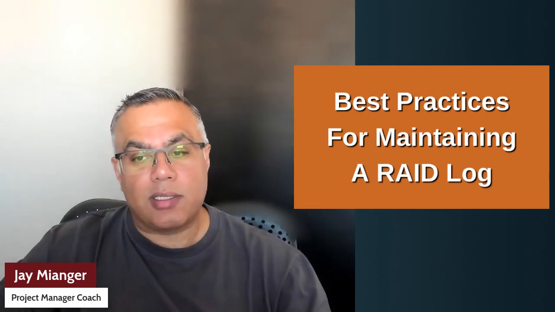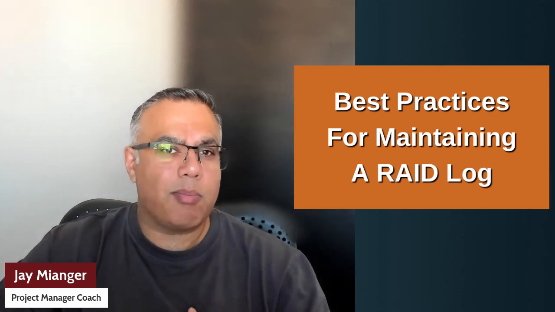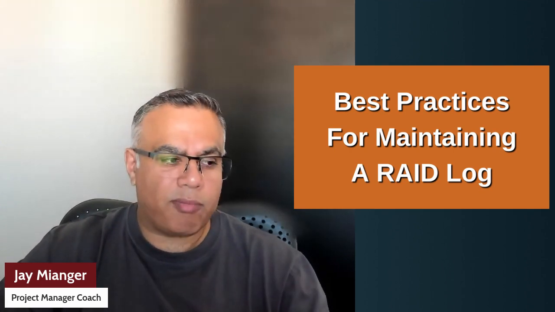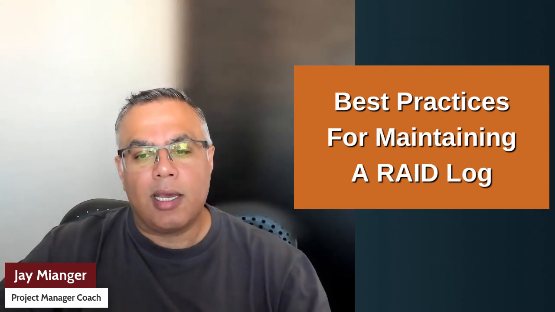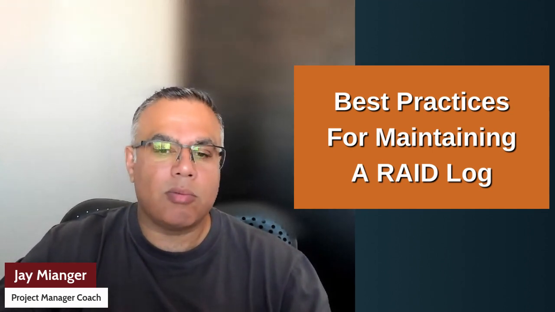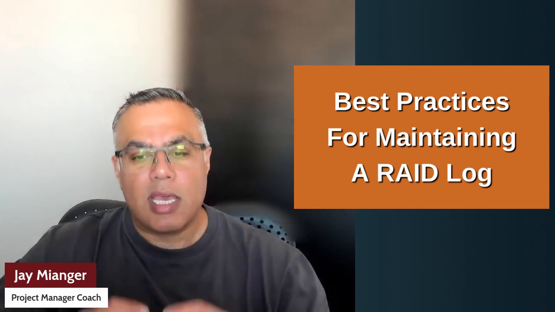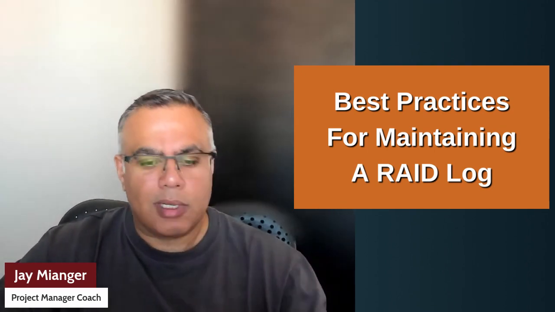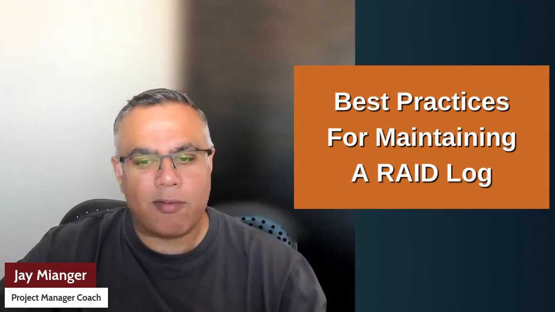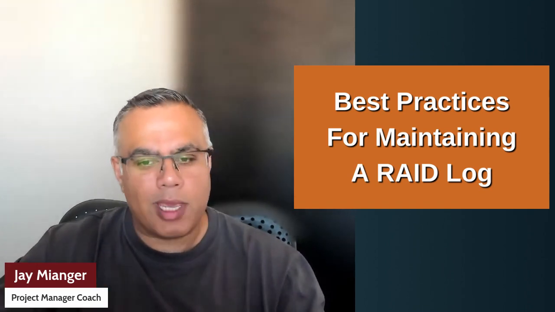Some of the best practices for maintaining a RAID log. Personally, myself, I would review it daily, add things. Sometimes you have meetings with the team to do that. So regularly review and update the RAID log. Got to be done. Don't leave it till the last minute. Don't leave it till like 2-3 weeks when you've forgotten half the stuff. You do it regularly. Eat, sleep, RAID, repeat. Do it all the time. Do it in the morning, do it whenever, or do it at the end of the day. And brain dump all the stuff in there. You can always delete stuff, put it in there.